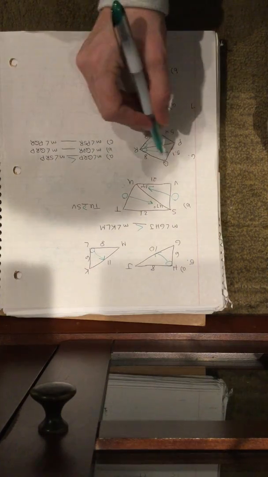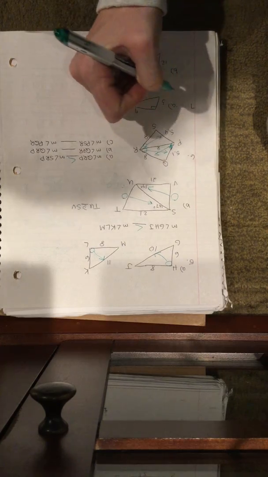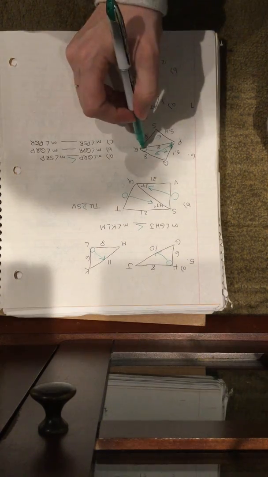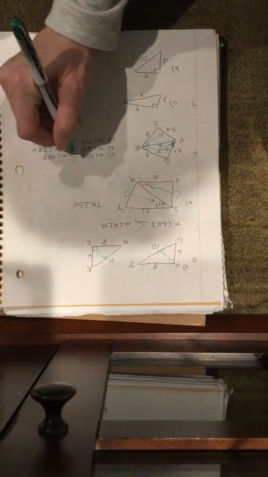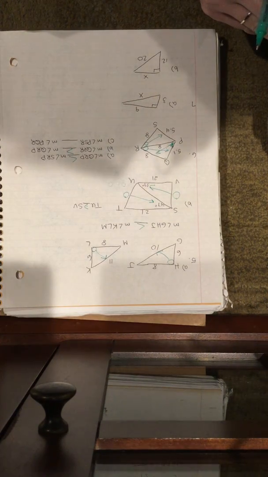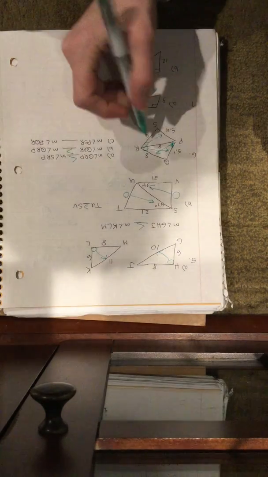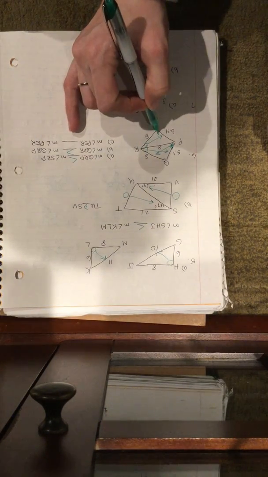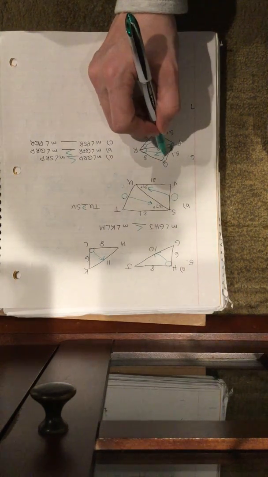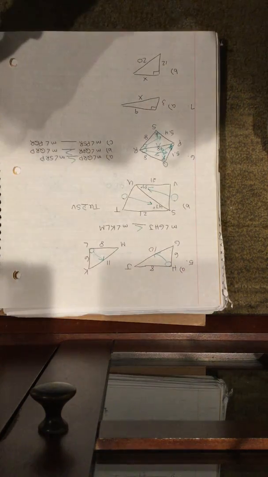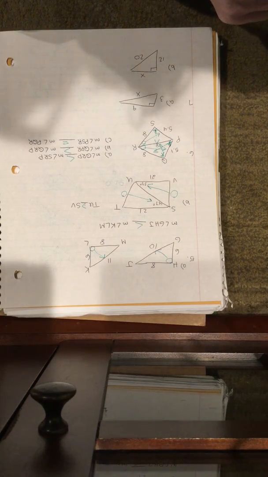When I do part B, I have QPR, so that's this angle, across from 8, and QRP, which is across from the 5.1. So this one, it's across from 8, would be bigger than the one that's across from 5.1. Then I have PSR, which would be this angle down at the bottom across from 8, and PQR, which is this top angle, also across from 8. So these two would be equal because they're across from the exact same number.